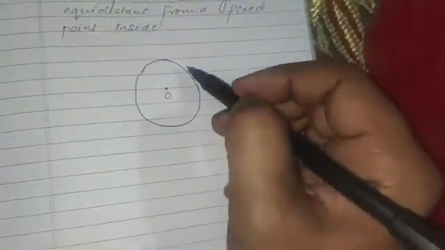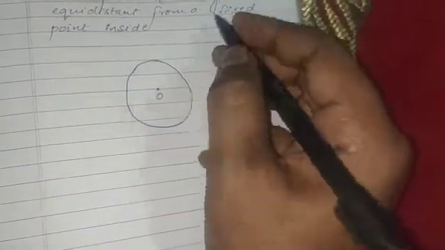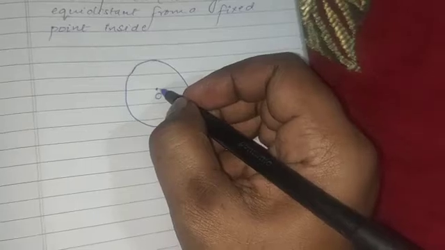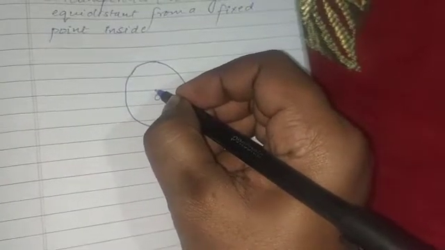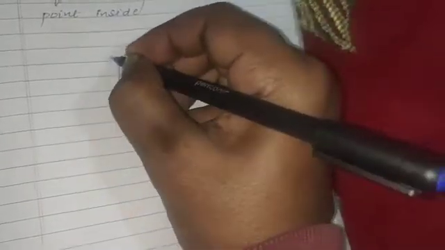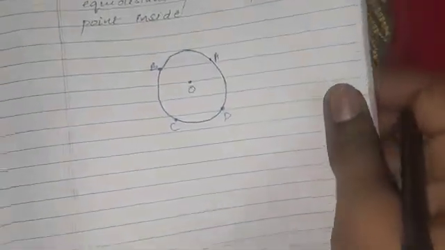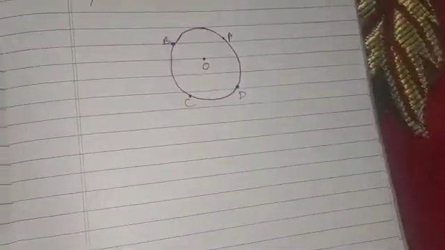So it is saying that a circle is a closed curve such that all the points on its circumference are at an equal distance from a fixed point inside. So this is the fixed point and the rest of the points are at an equal distance from this point, somewhat like this. This is A, B, C and D. Clear? So this is called the circle.